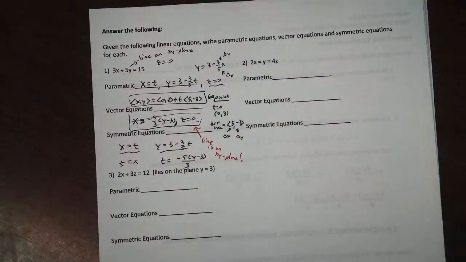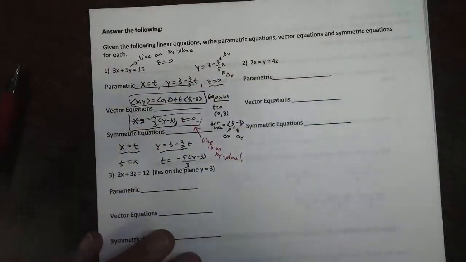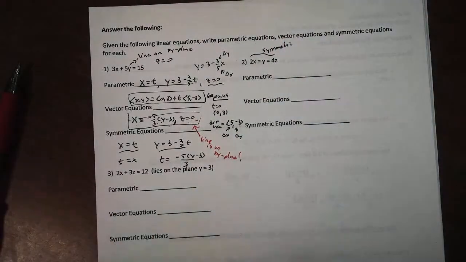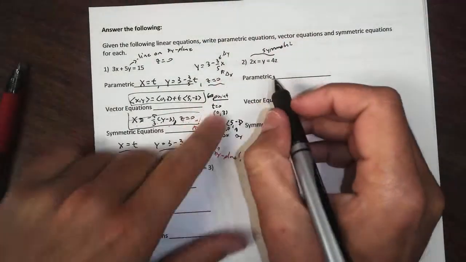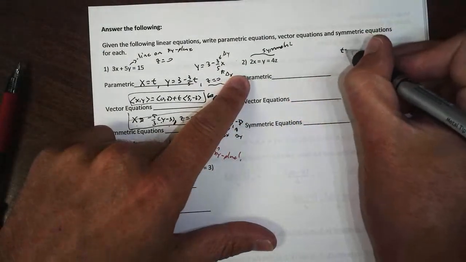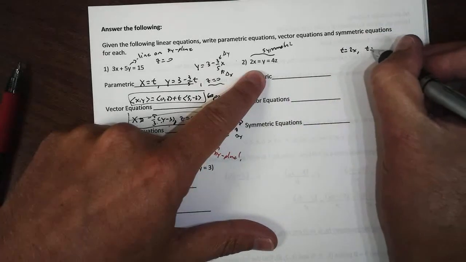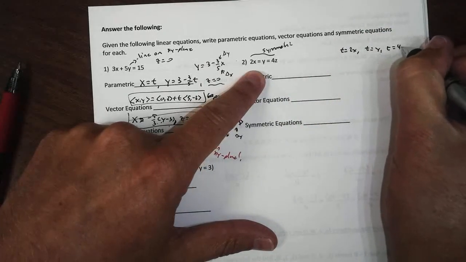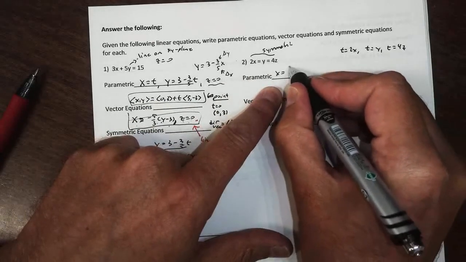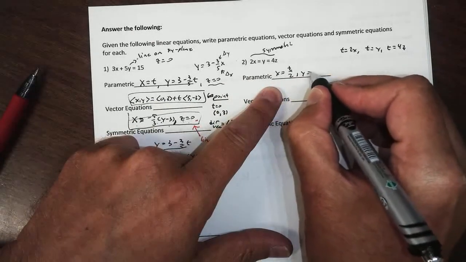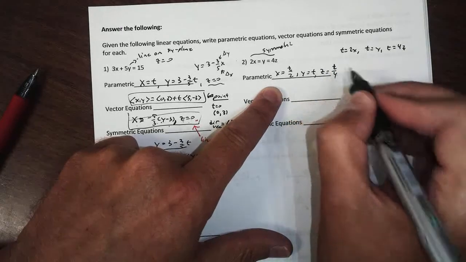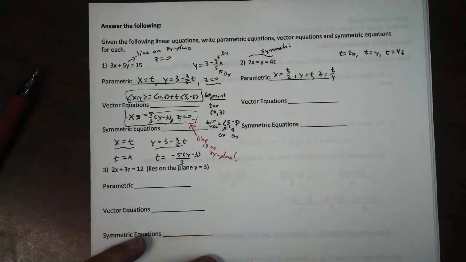All right, for question number 2, we're given a symmetric form of a line. So this is the symmetric form of our line. And what we want to do is write this as a parametric. So we're going to go the opposite of what we did here. So we know that t will equal 2x, t will equal y, and t will equal 4z. So if I want to write this as a parametric, I just solve for the variables. x would be 1/2 t, y would just be t, and z would be 1/4 t, or t over 4.